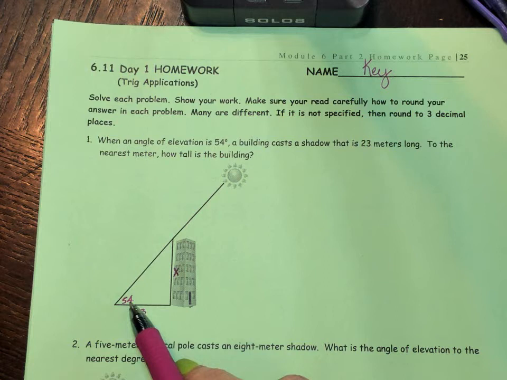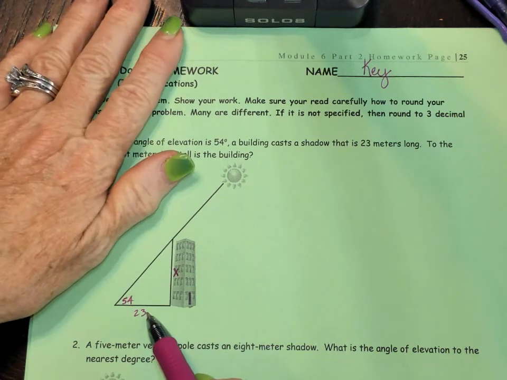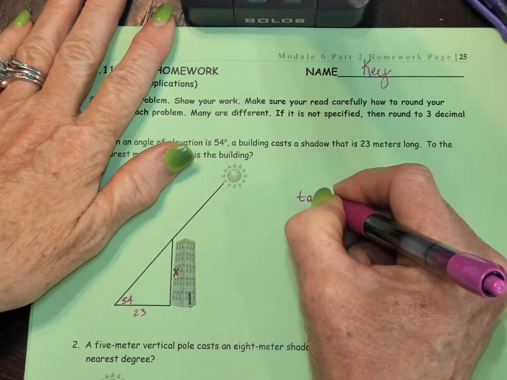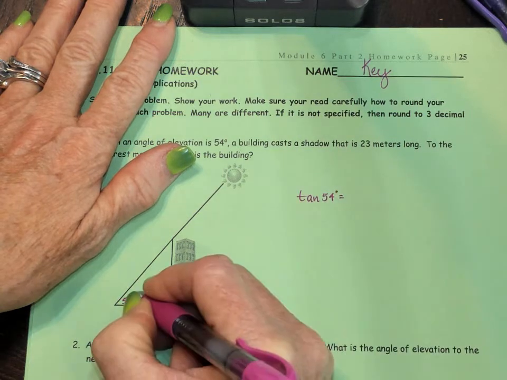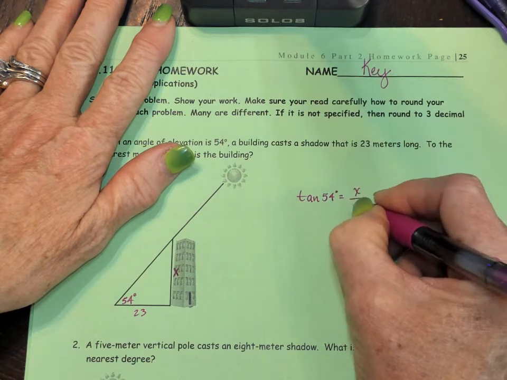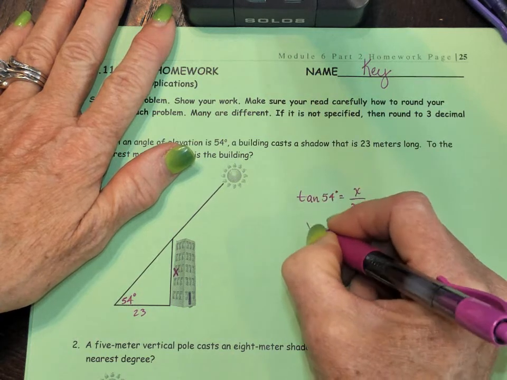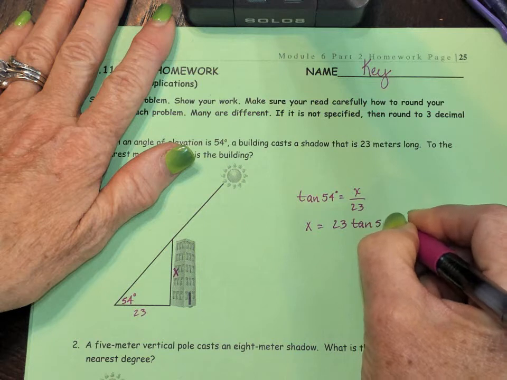From the 54, there's opposite and adjacent. That's a tangent. So tangent of 54 degrees is x over 23. Multiply by 23, and x is 23 tangent 54.